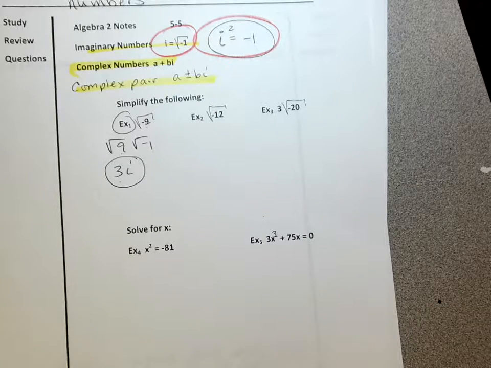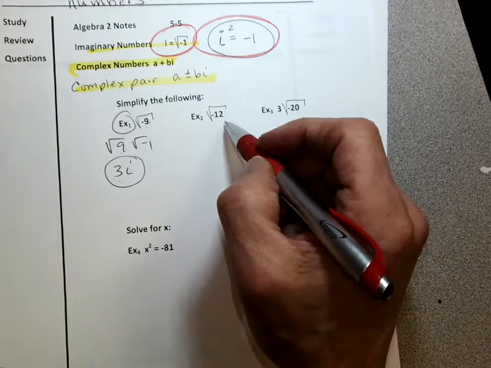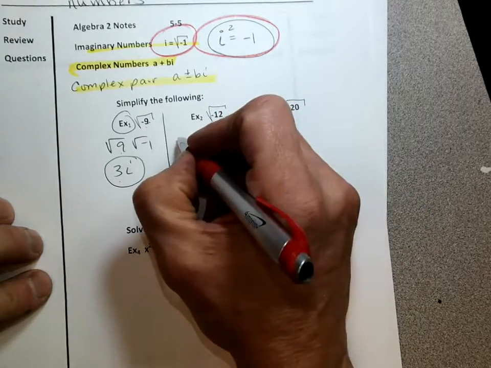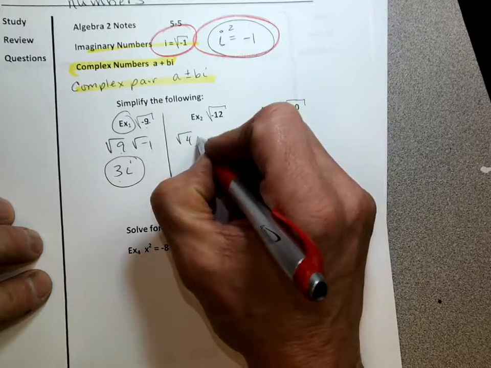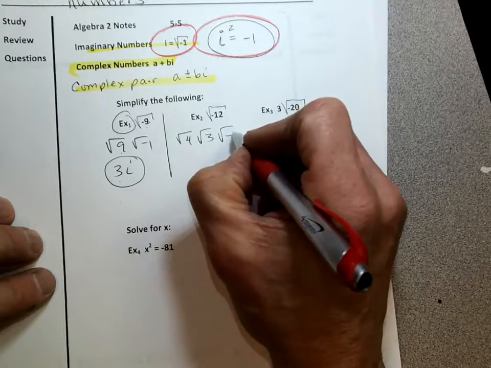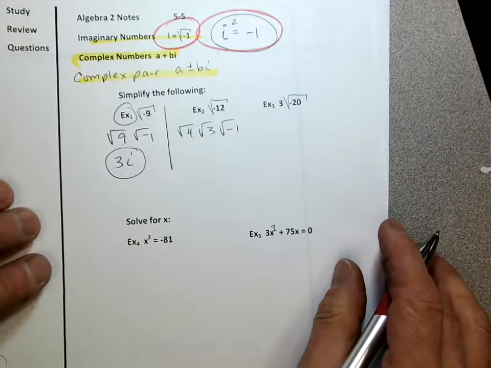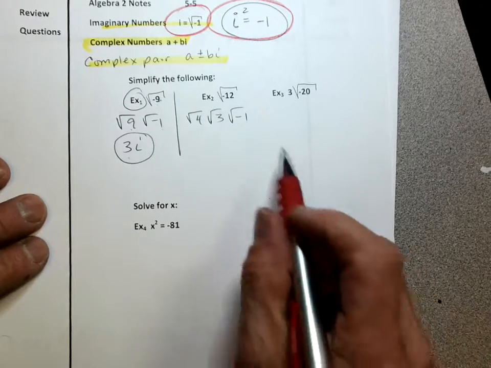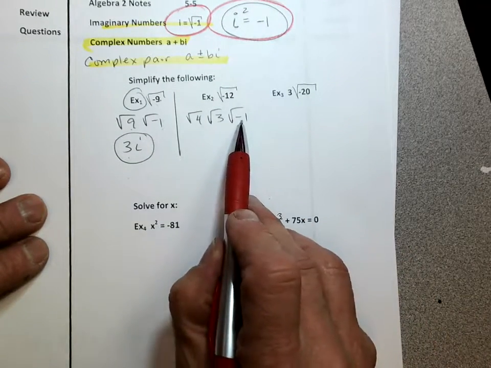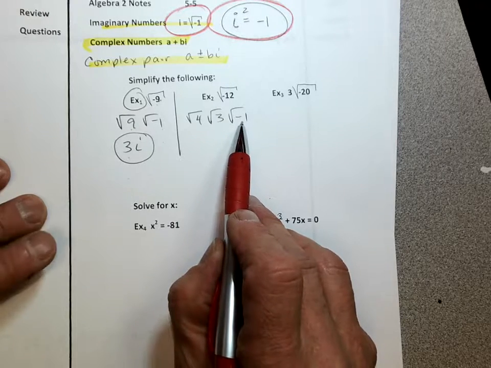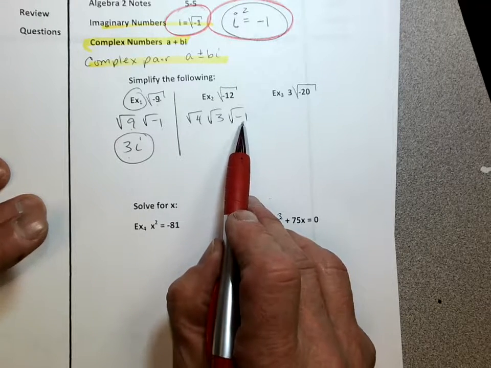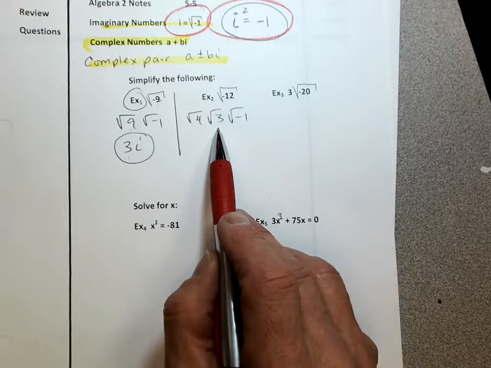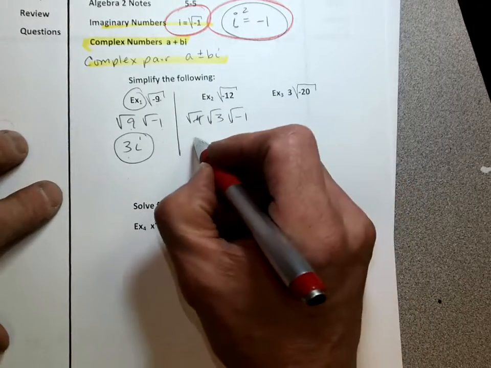Same thing on example 2, except we're going to have to reduce the root first. I know that I can write this as the square root of 4, the square root of 3, and the square root of -1, right? And I'm looking for, yeah, Tammy? So is it negative? It has to be an i, right? And we're going to get there on this problem. You're totally right. So I'm going to reduce 12 as 4 times 3. And I like 4 because the square root of 4 is 2. So I'm going to get a 2.